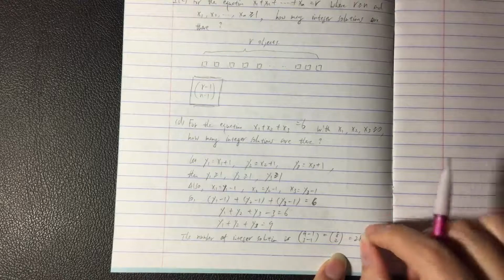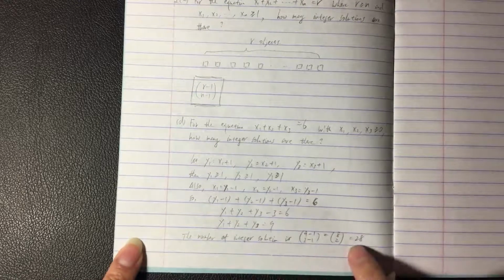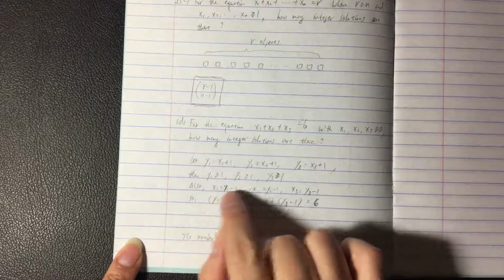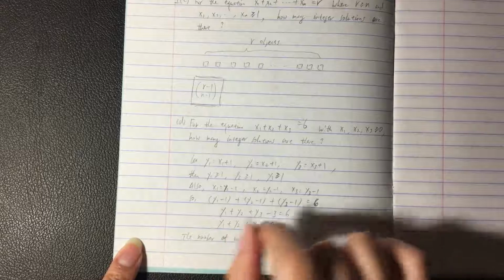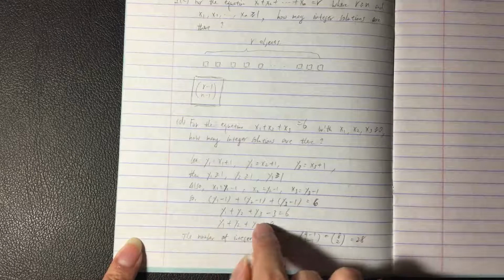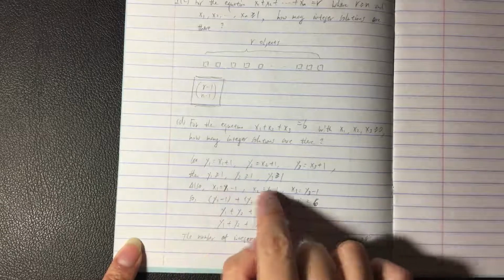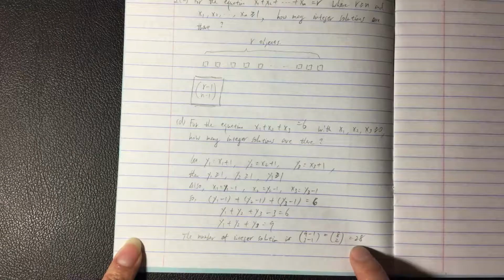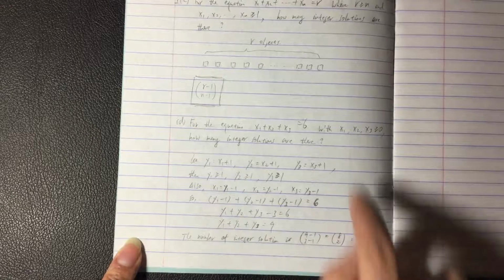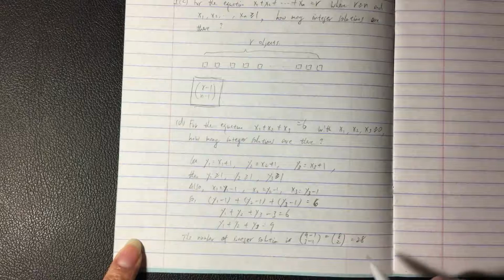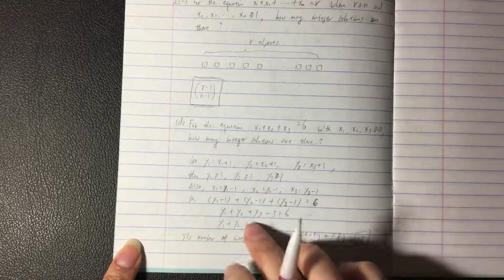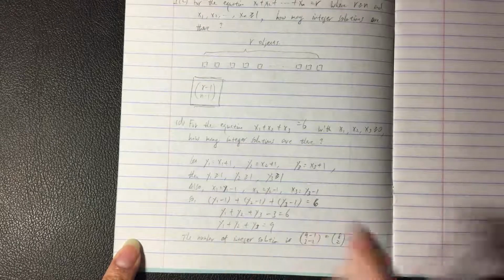There are 28 integer solutions for y. And then we know that for every integer solution for y, we can find an integer solution for x. It's a one-to-one correspondence. So since there are 28 integer solutions for the y's, there should be 28 integer solutions for the x. So the answer is 28.